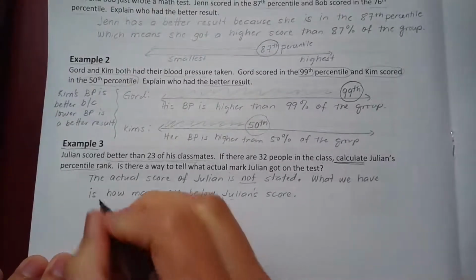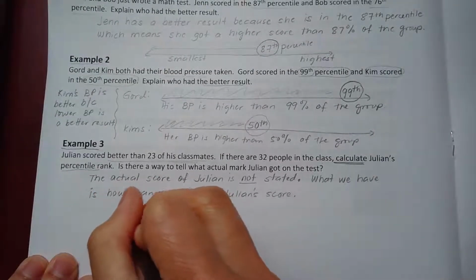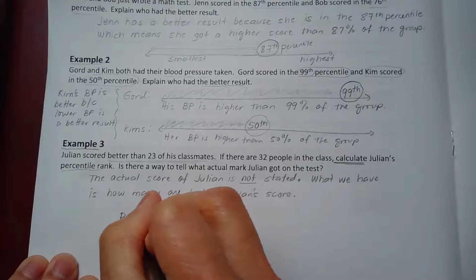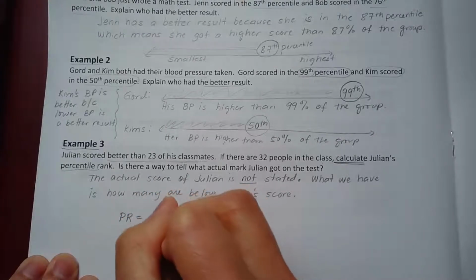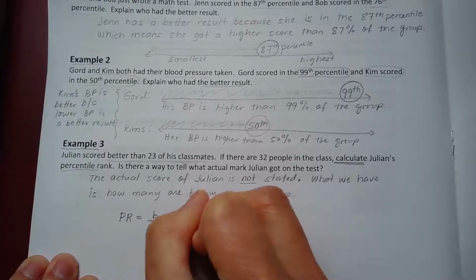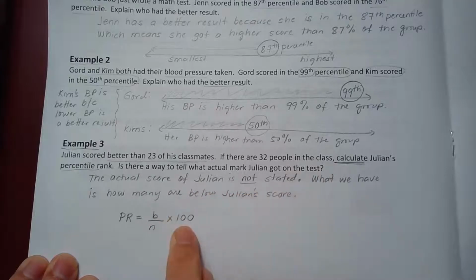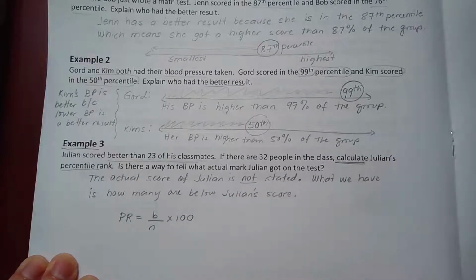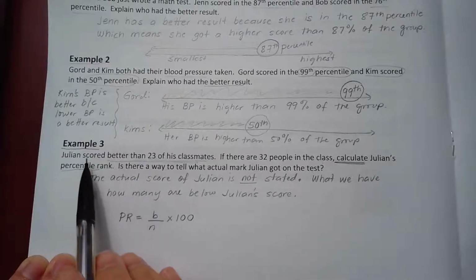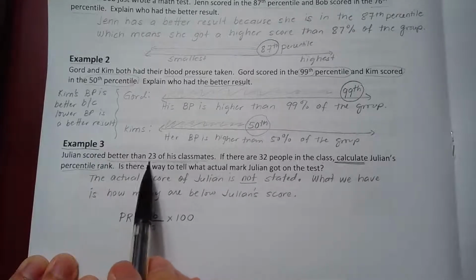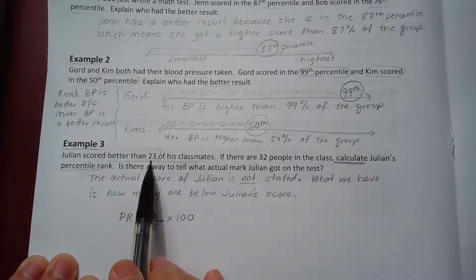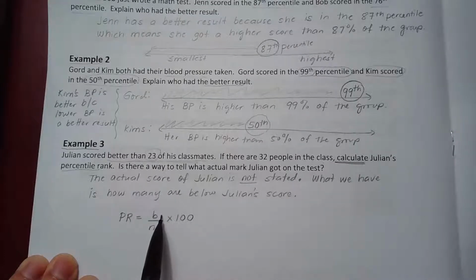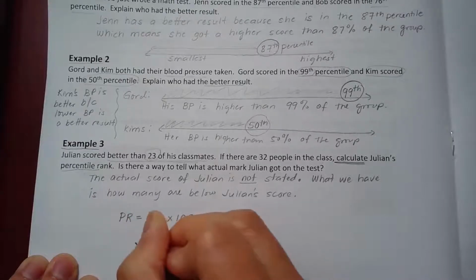So in this case, I'm just going to write PR equals B divided by N times 100. This is the formula written above for the percentile rank. It says Julian scored better than 23 of his classmates, so that means 23 of his classmates got a score below him.